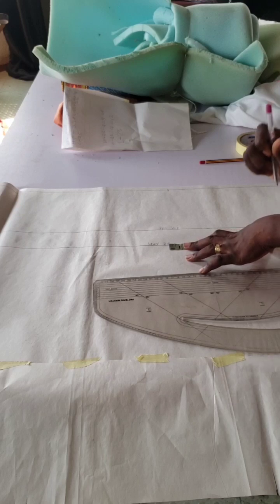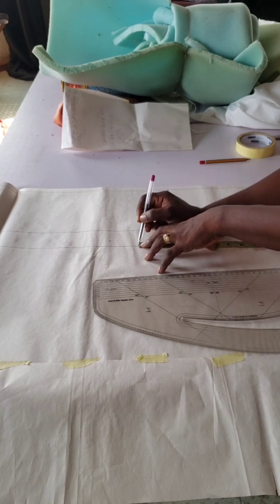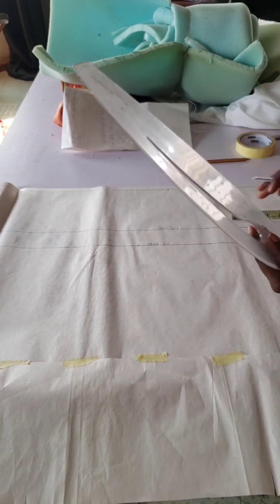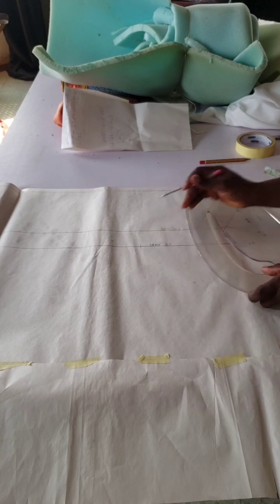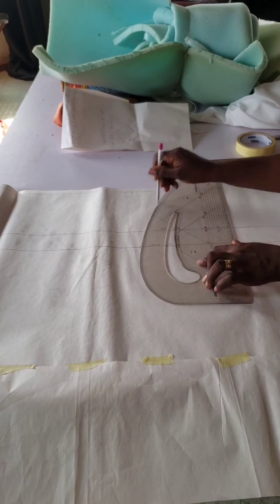42 divided by 4 will give us 10.5. That 10.5 plus 1 inch, that 1 inch is our sewing allowance, which gives us 11.5 inches. So you mark 11.5 inches on your pattern, and you use that curved part on your pattern master to connect from that mark that you make on your waistline to your hip line.